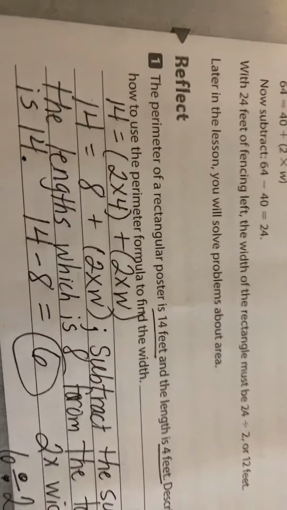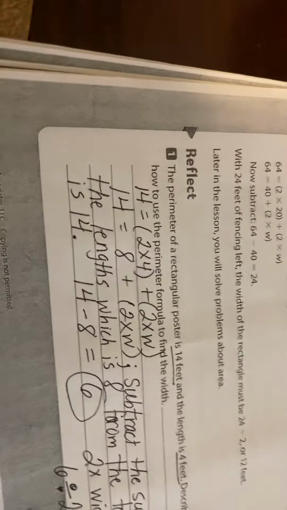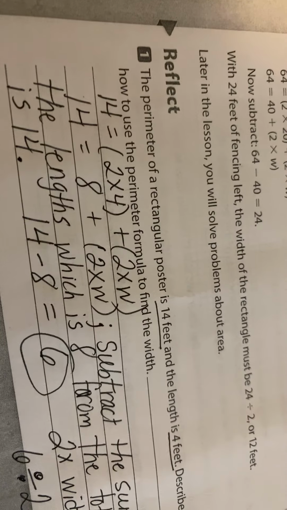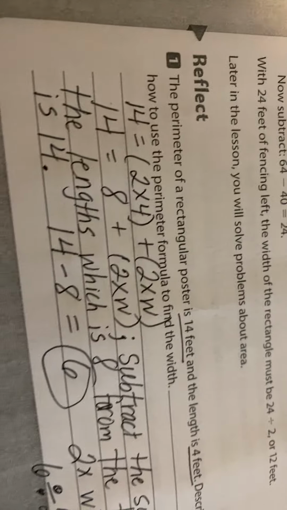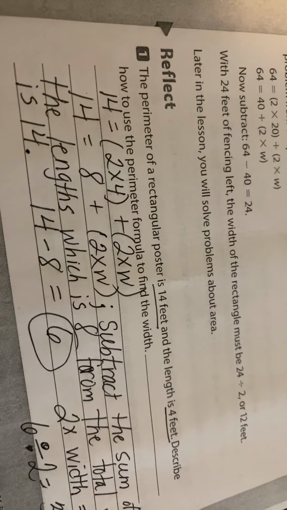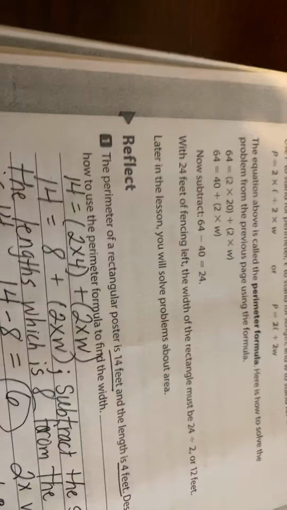Okay, so let's look at the reflection. Let's reflect back on what was introduced at the beginning. So the perimeter of a rectangular poster is 14 feet, and the length is 4 feet. Okay, so let's look at this. Let's draw a little model here.